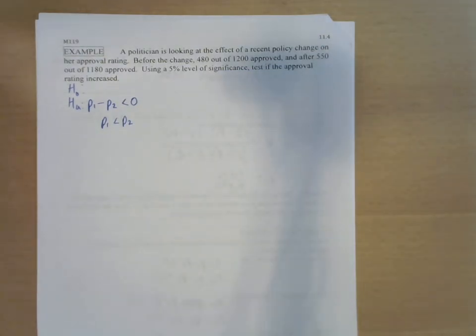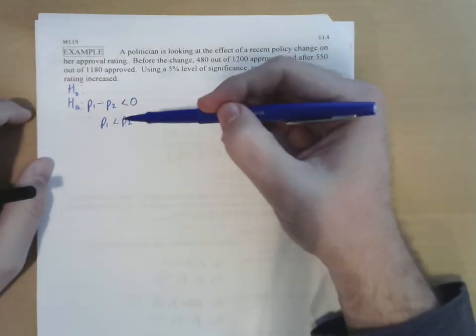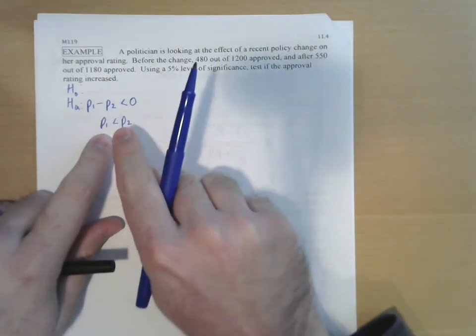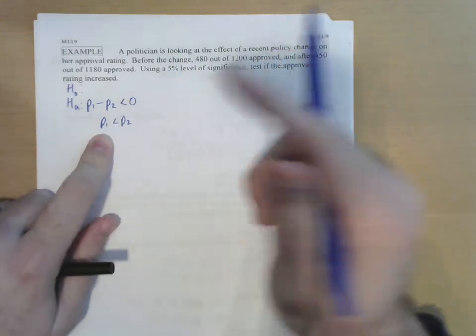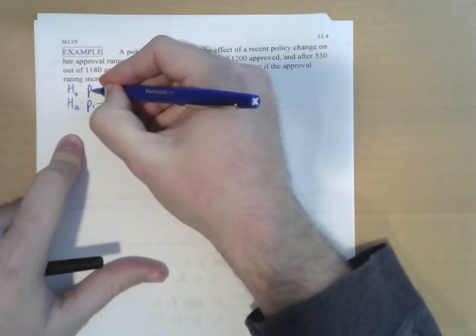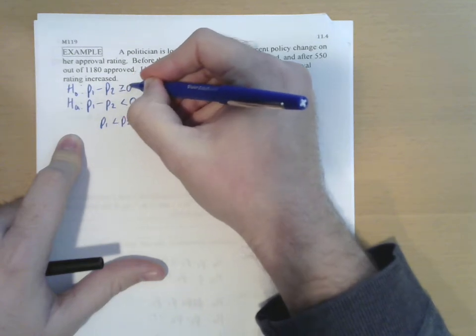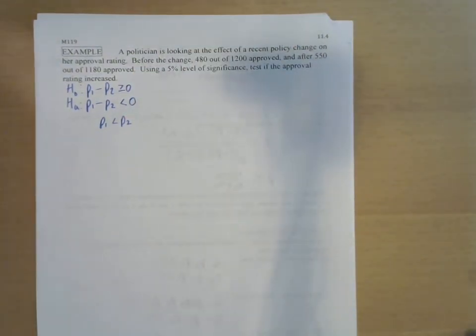I know a lot of times we think increase, and so the most common error is to make this a greater than, but remember, it's always in relation to each other. So we're saying the second round would be bigger. And that means that our null hypothesis would be that P1 minus P2 is greater than or equal to 0, in which there was no change or approval was higher before the policy change that was enacted.